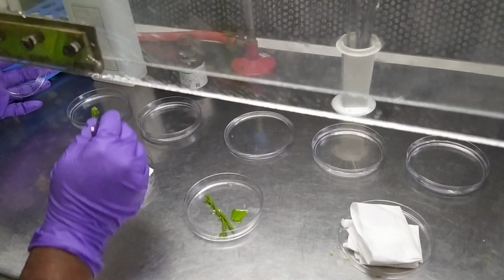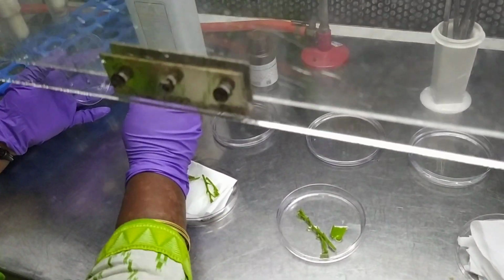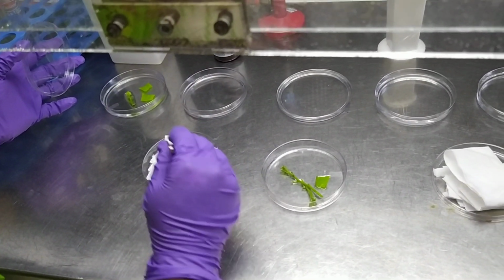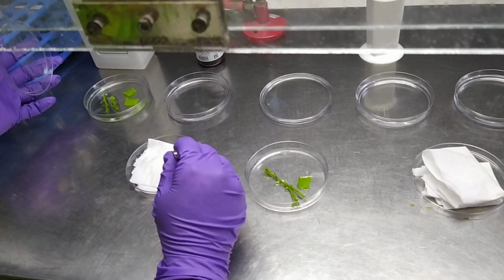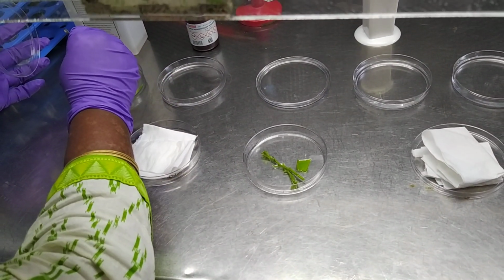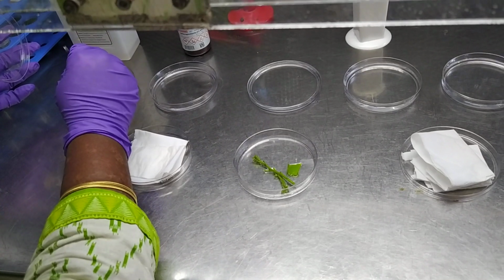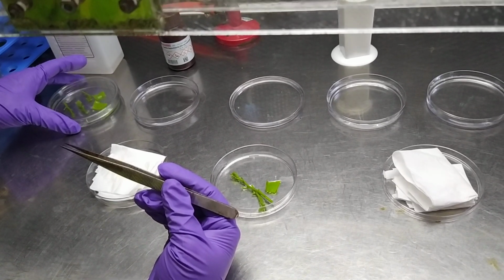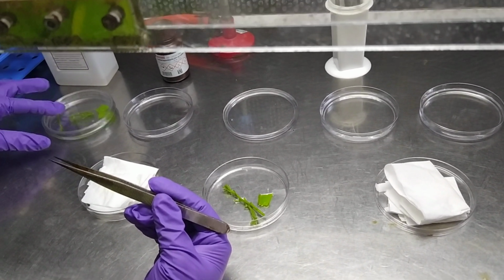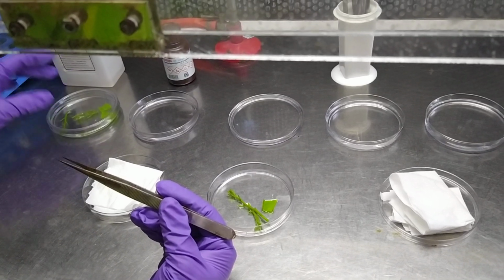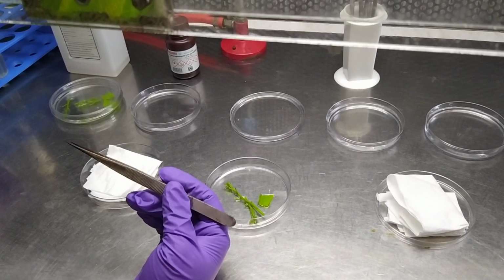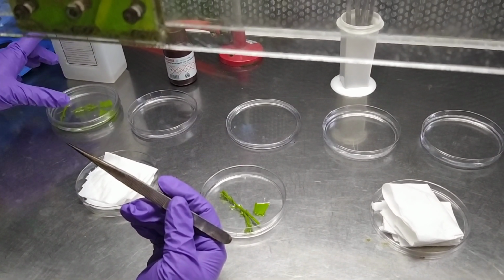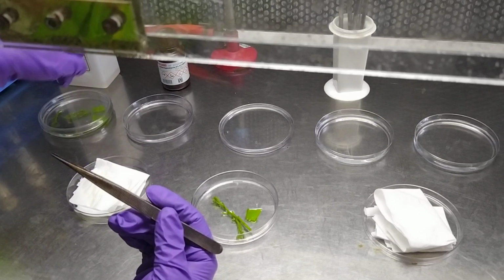I am doing it simultaneously for both direct and indirect organogenesis. The leaf bits we have cut, sterilized, and washed with Tween, I am immersing in alcohol. This is 70% ethanol, and the tissues have to stay in it for 1 minute. After 1 minute, the next plate is sodium hypochlorite.